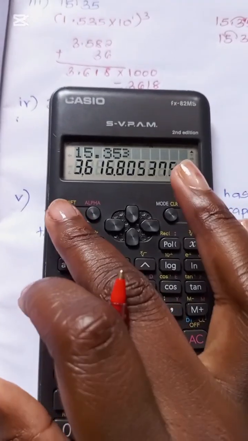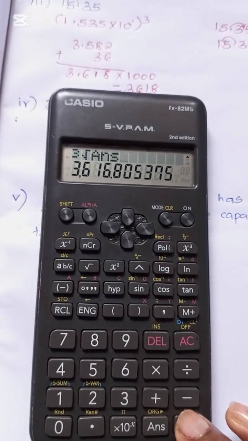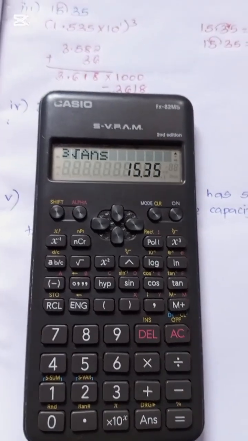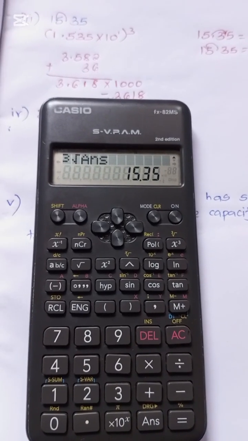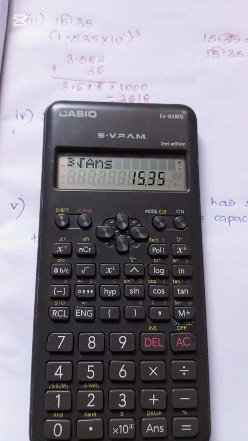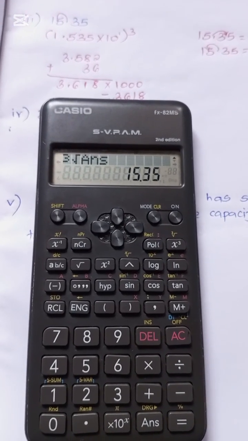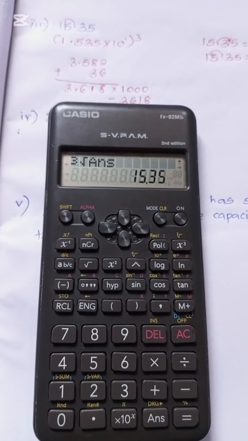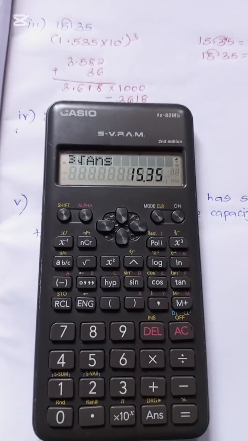If we look at the cube root of our answer, we are getting 15.35. So we are on the right track. Remember, the calculator should be giving you something exactly like the answer you've gotten from the mathematical tables, or it should be giving you the exact same answer. So something similar or exact.